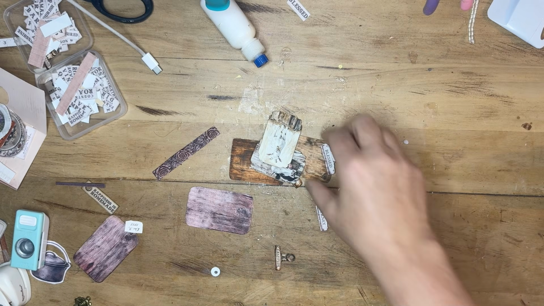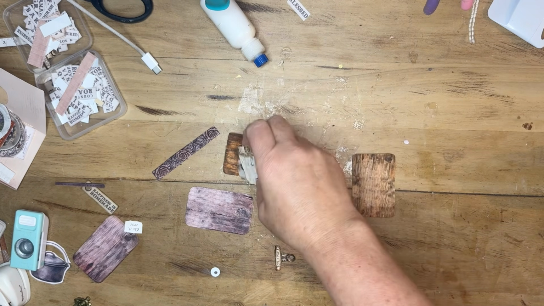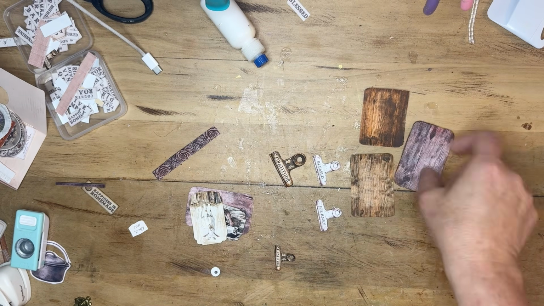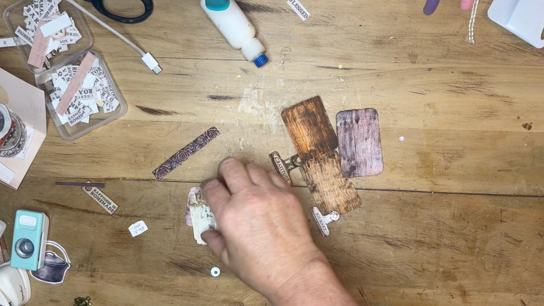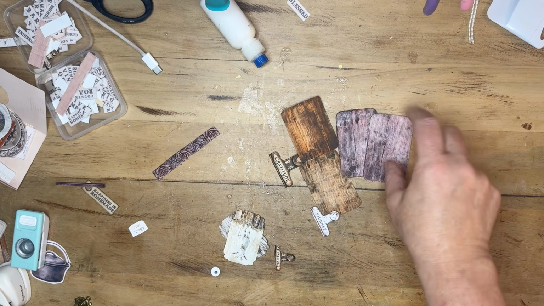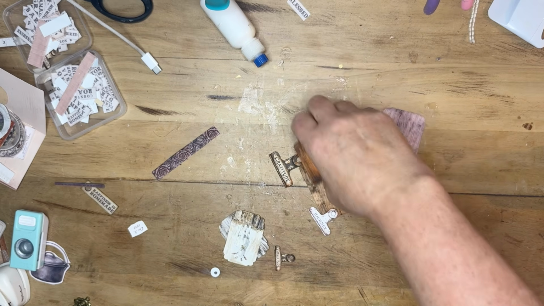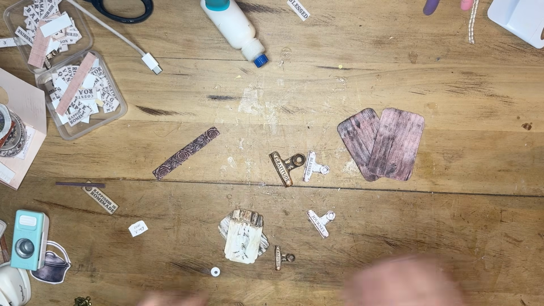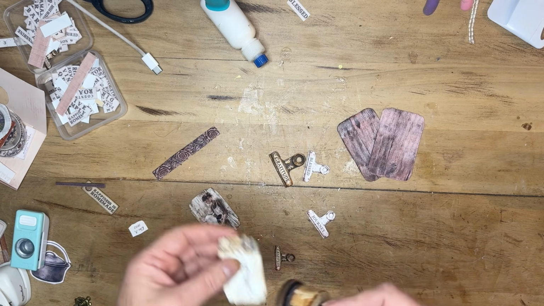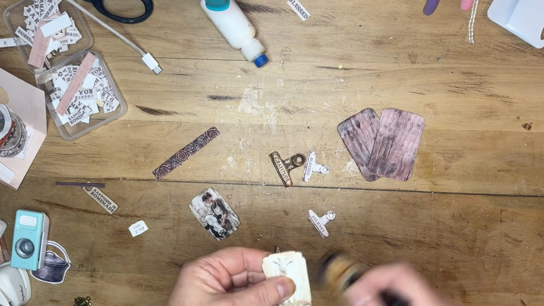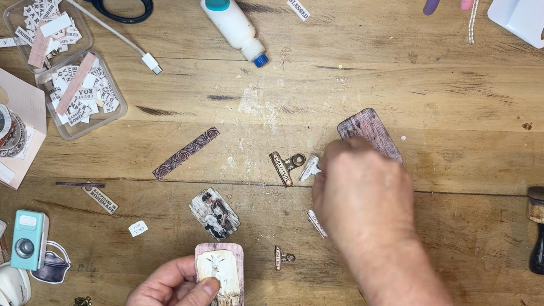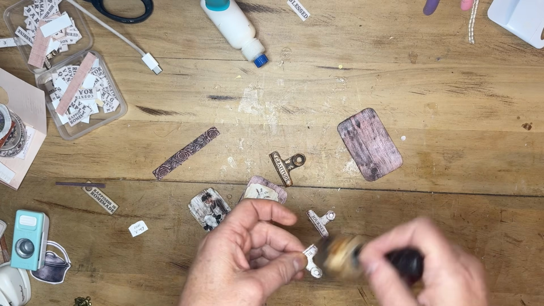I showed you that we cut these out, and they're nice when they're mounted on cardboard. So I'm going to use the two that are mounted on cardboard. I can make this super easy. I'm at the tail end of my tidbits for this kit, and it's really time for me to switch gears. So I'm just going to do this, which is using these clips.